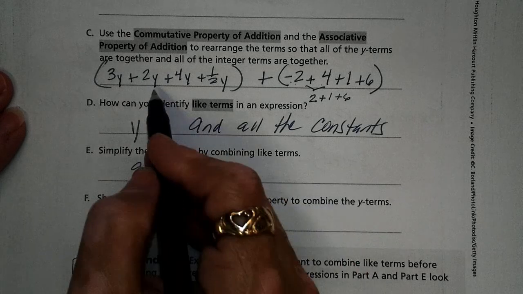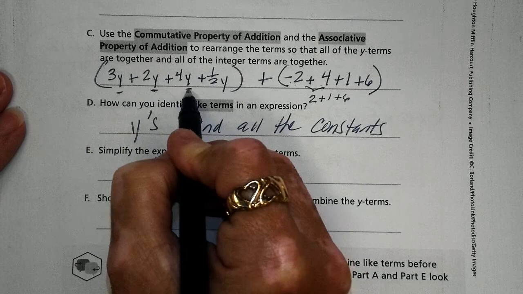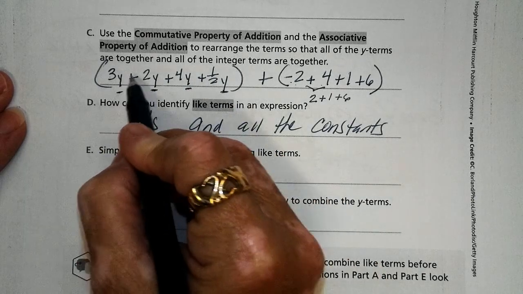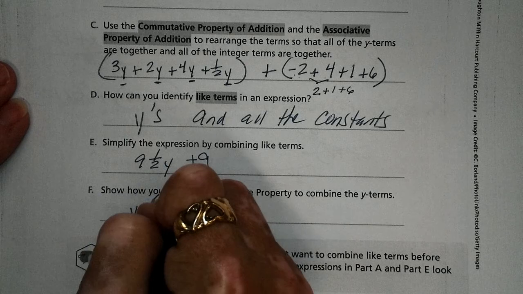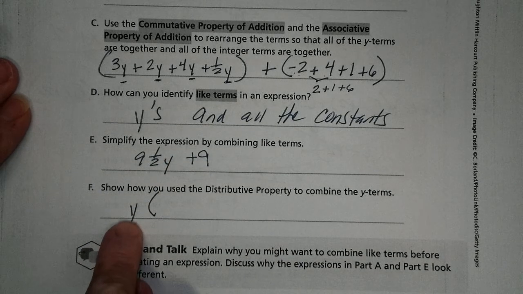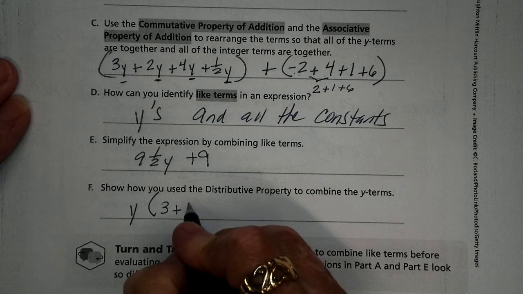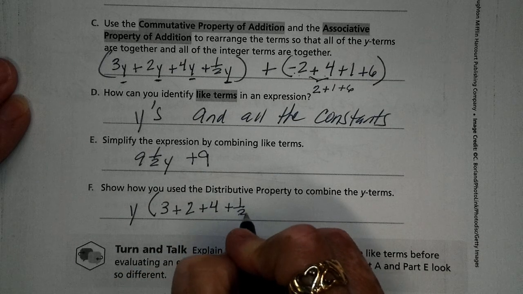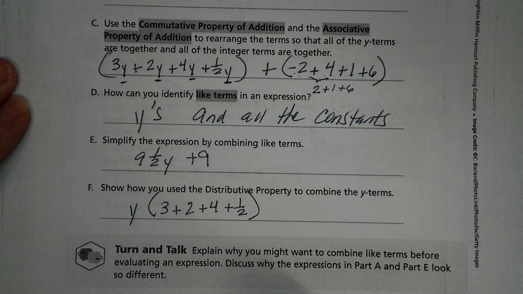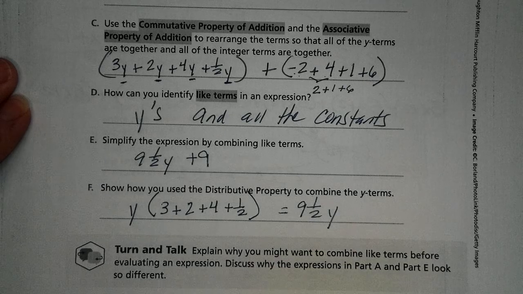So what we are going to do is we're going to factor out what is in common. So every single one of these has a y in common. So I'm going to factor that out. And then what is left is basically just my coefficients.